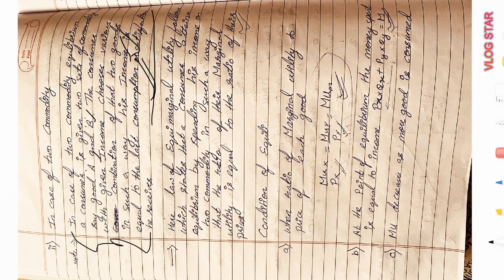So over here, another law, that is the law of equimarginal utility, is followed.